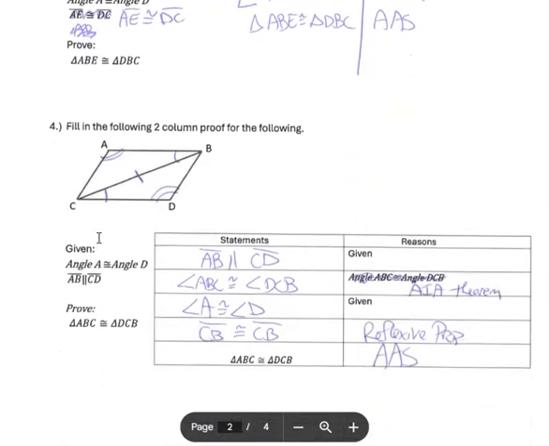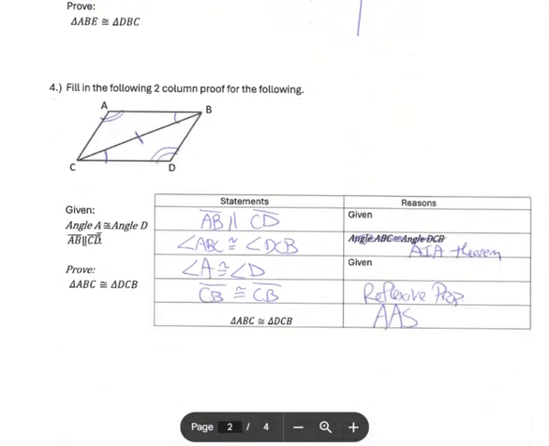This next one, fill in the two-column proof with the following. On here, the second step says something about the AIA theorem. So if the second part is the AIA theorem, I know I need to talk about how these sides are parallel right before that.